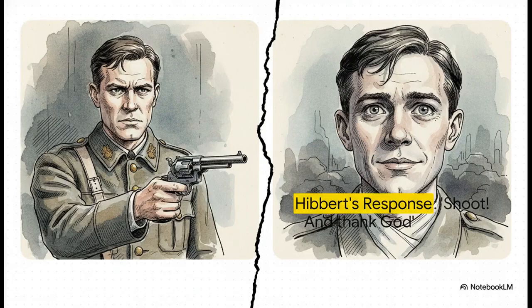And then we get this incredible standoff. Stanhope threatens to shoot him to prevent the disgrace of desertion. And Hibbert's response? It's just shocking. "Shoot, and thank God." I mean, wow. Think about that for a second. He's actually welcoming death. This isn't just about avoiding a fight anymore. This is about escaping a mental torture so awful that a bullet seems like a blessing.